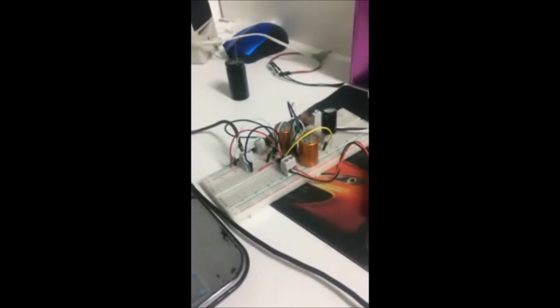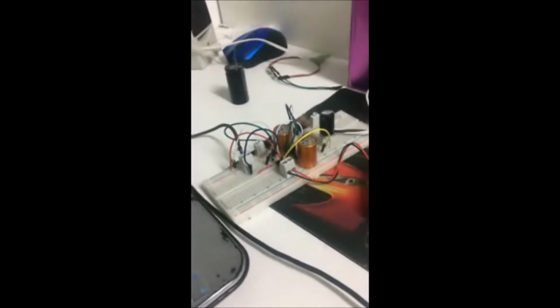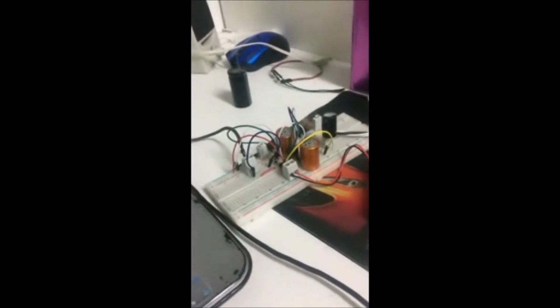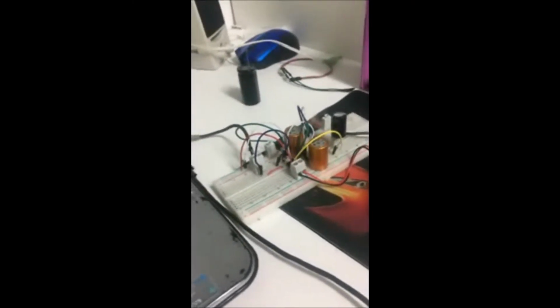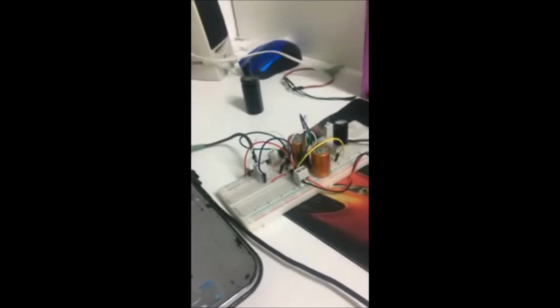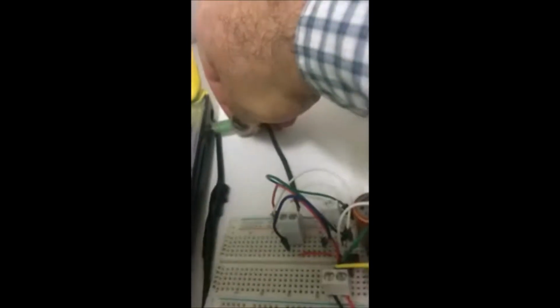Before I start explaining how this circuit works, I'm going to show the difference in the sound of my laptop before I connect this circuit to amplify the sound. So if we can hear, this is the voice coming out from my laptop before I connect the circuit I already made. So let's connect it and see the difference in the volume.